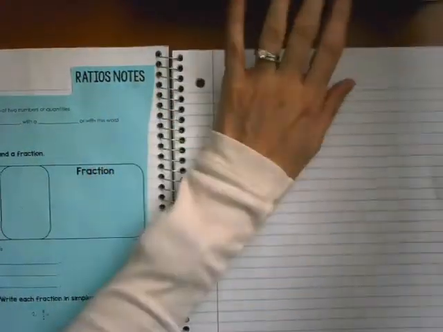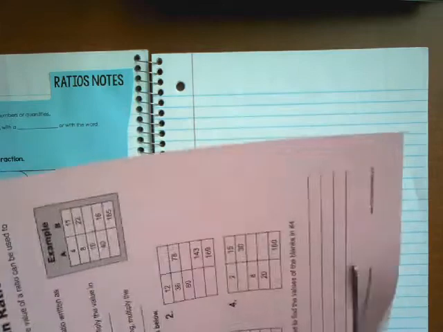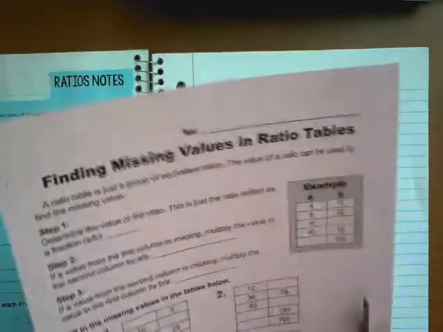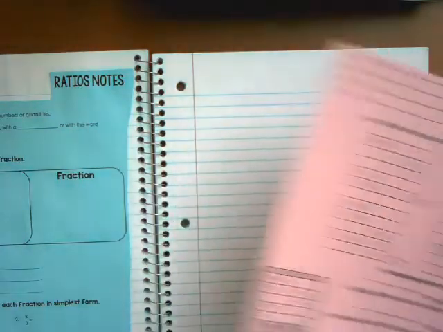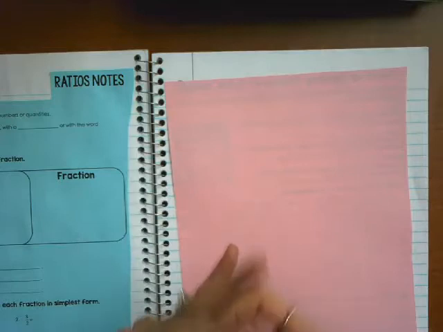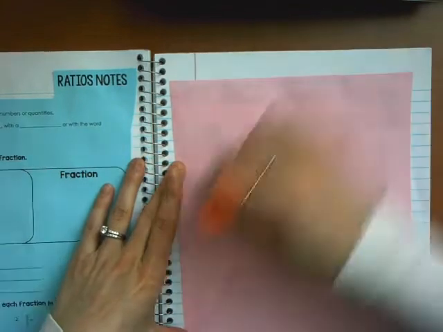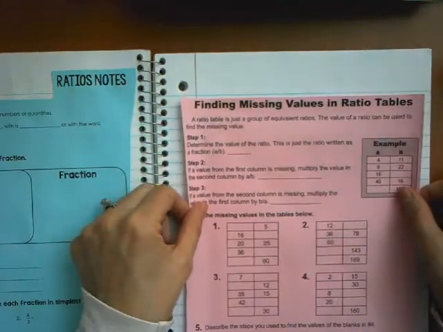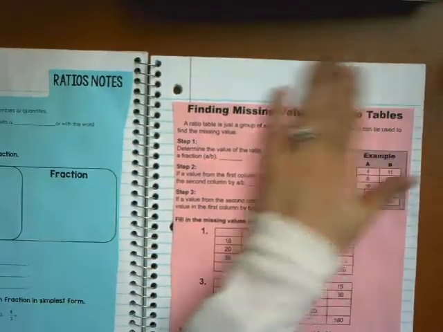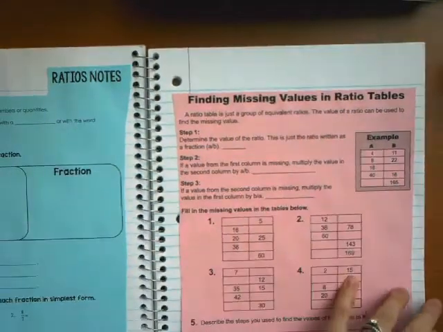The second page I'm going to have you glue down is the pink page. So you're going to trim off the bottom, trim off the side. The pink page is talking about ratio tables. And then you can trim off the top where it says name, but keep the part that says finding missing values. I'm just going to trim it up. Once all 4 sides are trimmed, glue the back. And then glue it down. And now we have our notes on ratio tables ready to go.